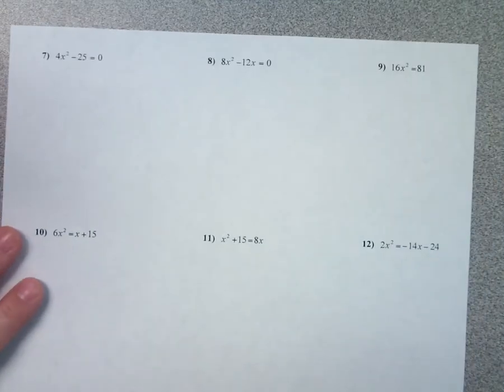Let's flip to the back page. And I have nothing on that back page. So let me flip over here.